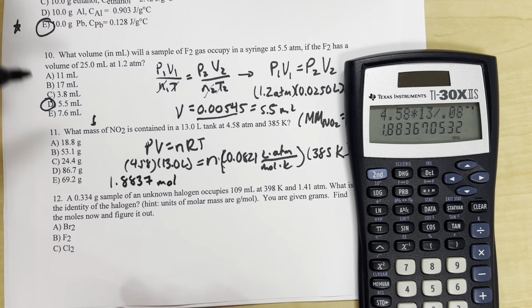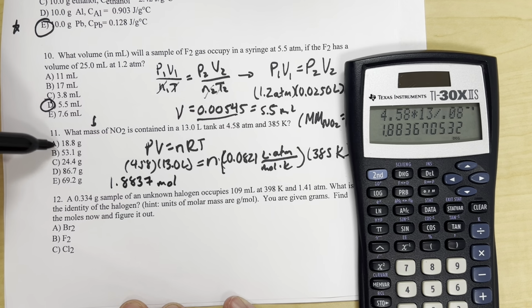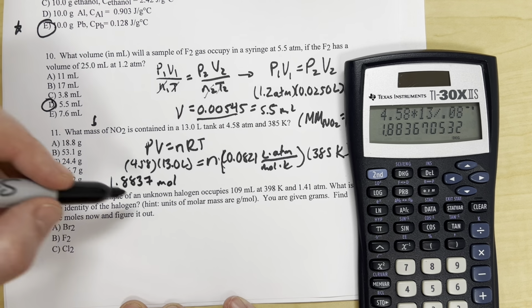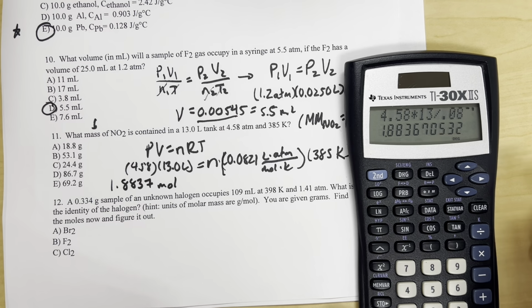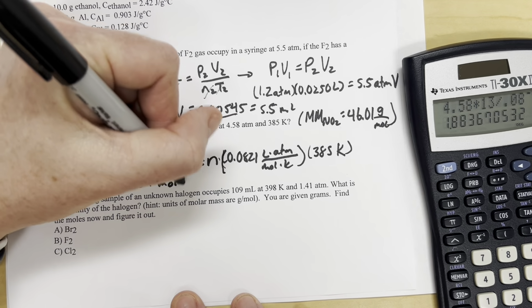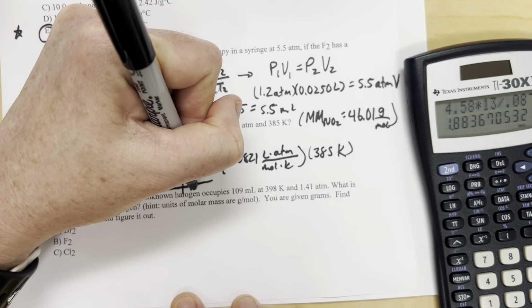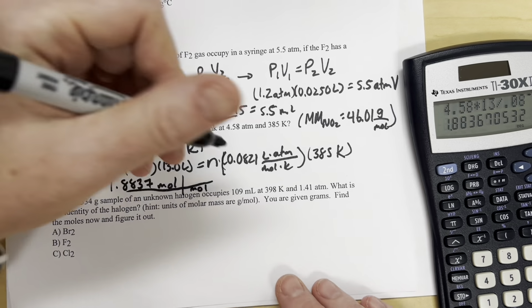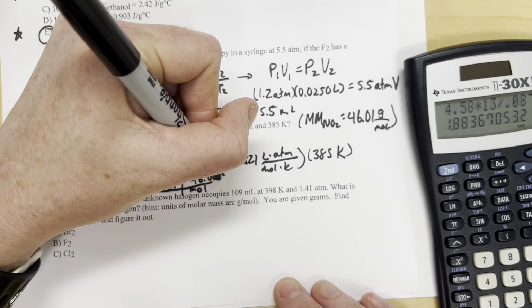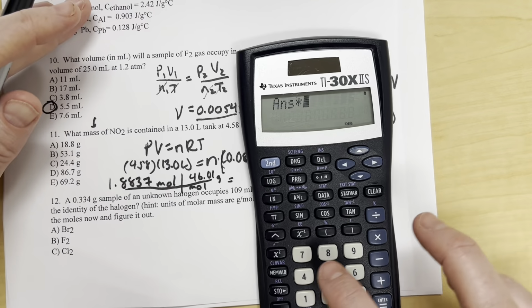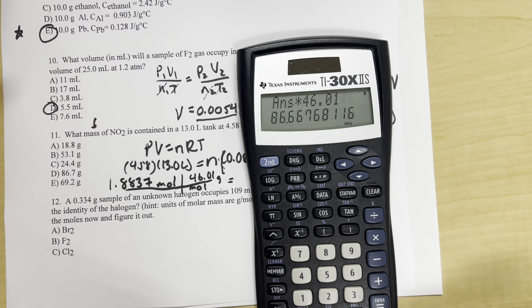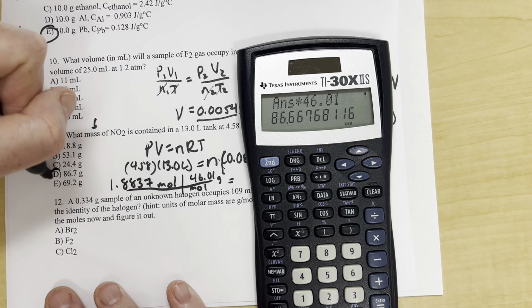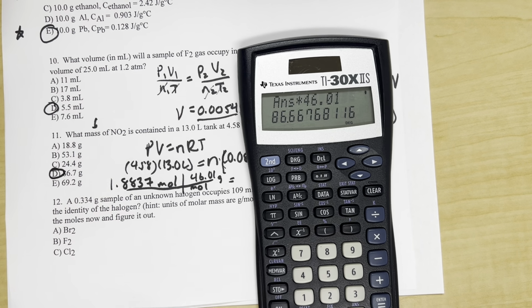Be careful, because many of you might have grabbed this one right away thinking maybe you were off on a decimal. But this is mole, right? Not grams. So now we take that number and we multiply it by the molar mass. We know a mole of it has 46.01 grams. And that's where I get an answer of 86.7 grams.